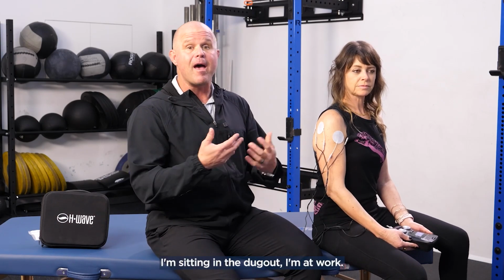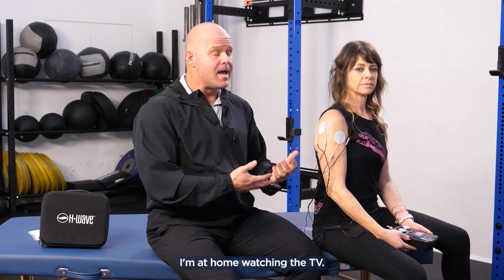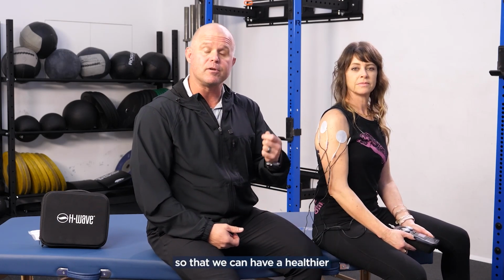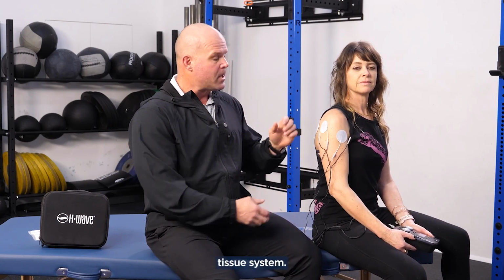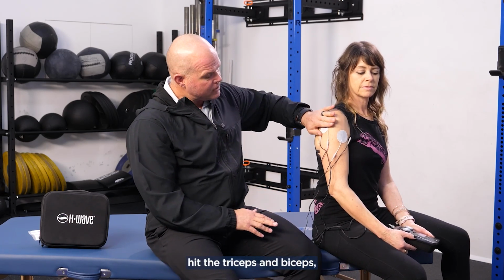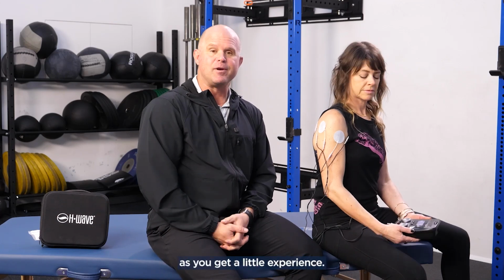I'm sitting in class, I'm sitting in the dugout, I'm at work, I'm at home watching TV. This is an easy way to get lots and lots of movement without motion so that we can have a healthier tissue system. So some ideas on pad placement again: pec, maybe rear of the shoulder, hit the triceps and biceps, but feel free to improvise as you get a little experience.